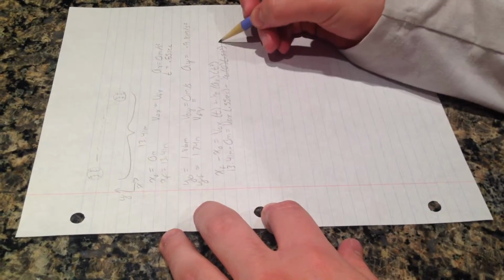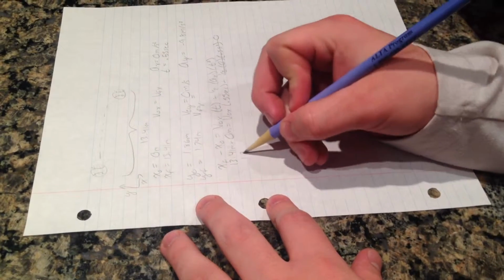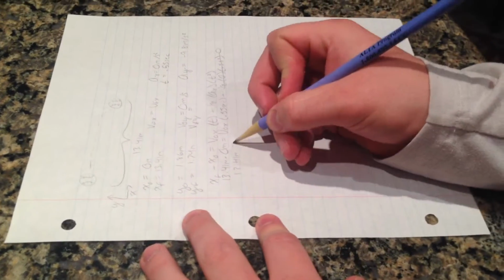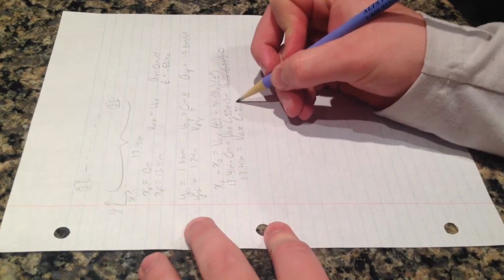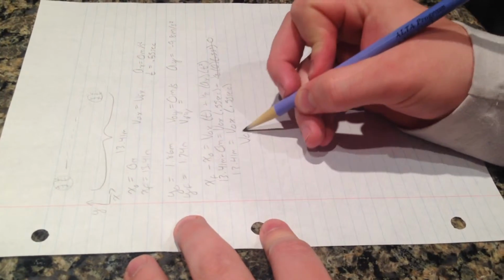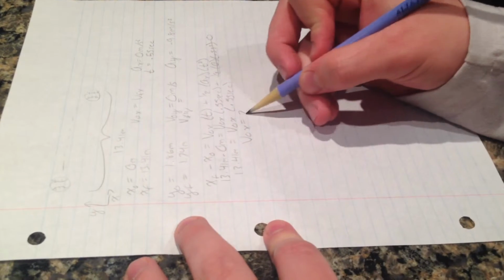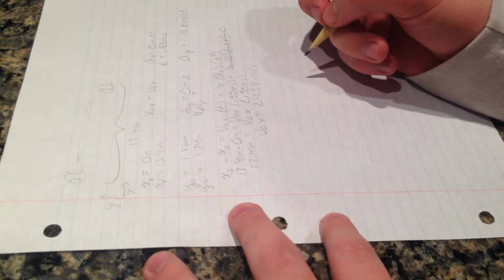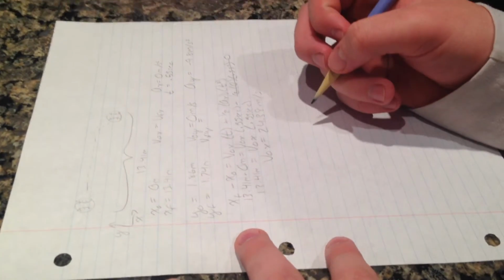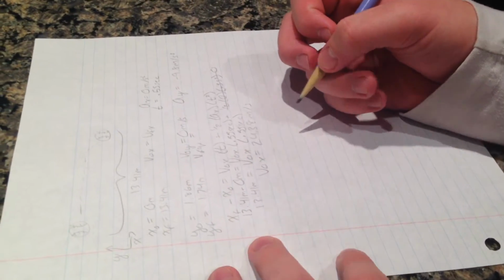Since this is 0, this whole side is going to cancel out and equal 0. So it's going to be 13.41 meters equals velocity in the x direction times 0.55 seconds. So velocity in the x direction is going to equal 24.38 meters per second.